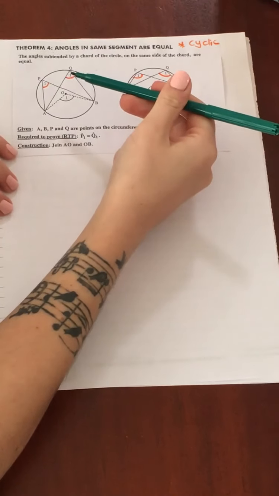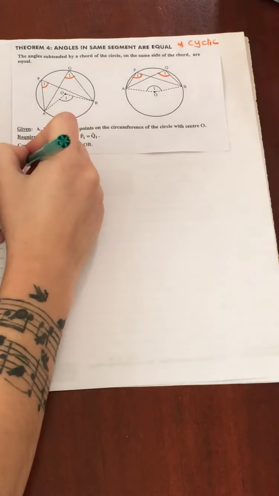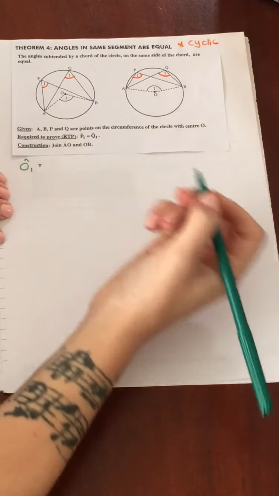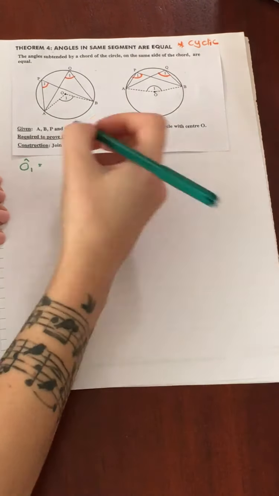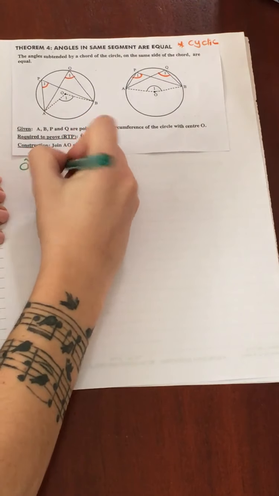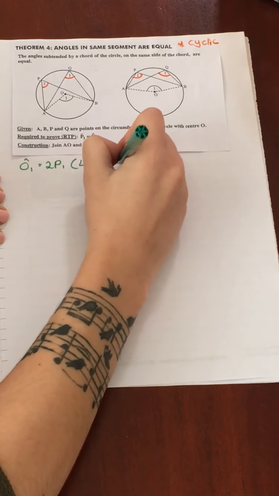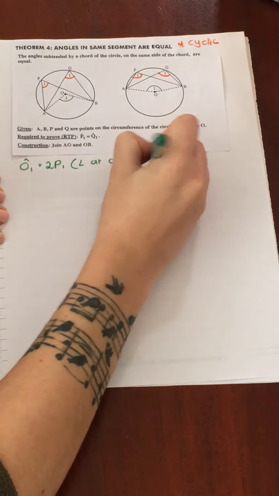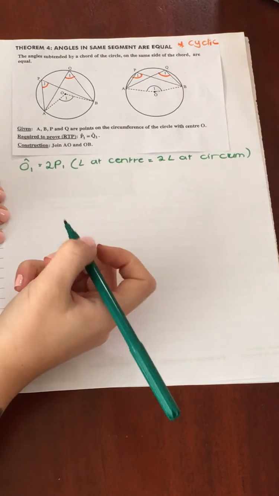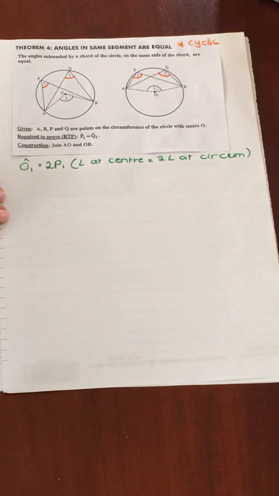So do you agree with me that angle O1 is actually double the size of P1? So it's 2 times P1. And we just learned this. This is angle at center equals 2 angle at circumference.